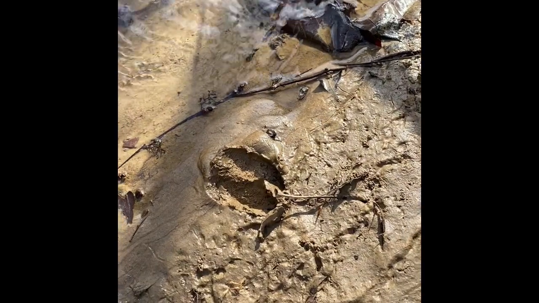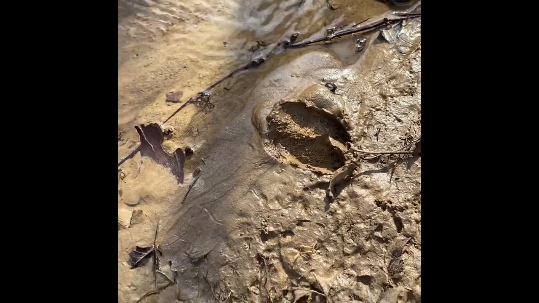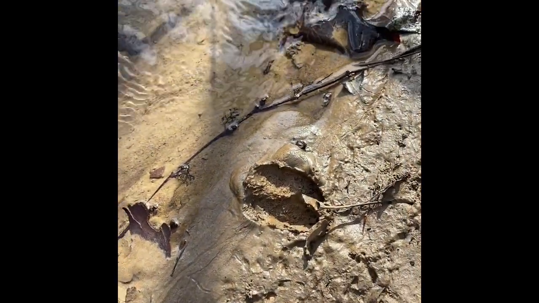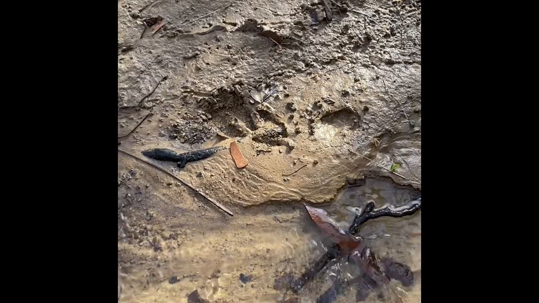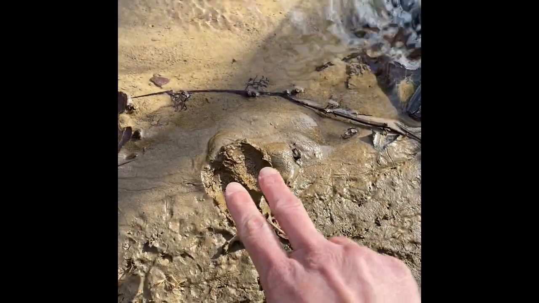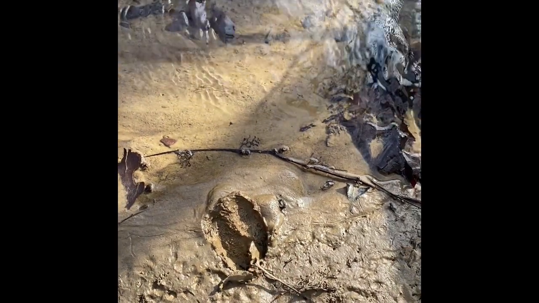Here's another pretty solid print. I know a lot of you know what that is. Feel free to share down in the comments if you have an idea. But think about what the foot must have looked like to make this kind of print in the mud.